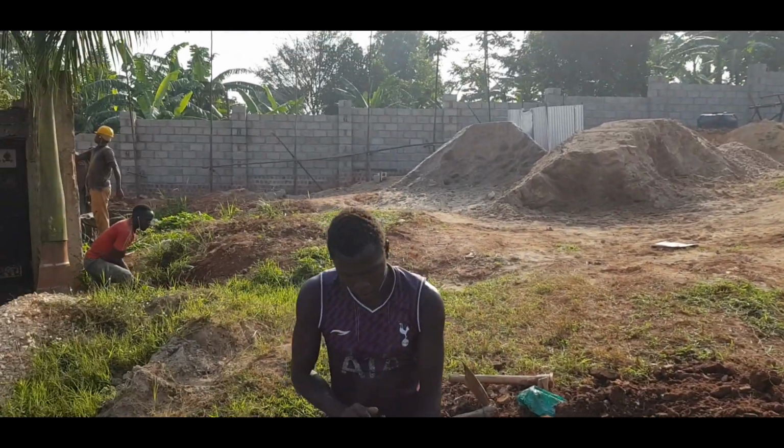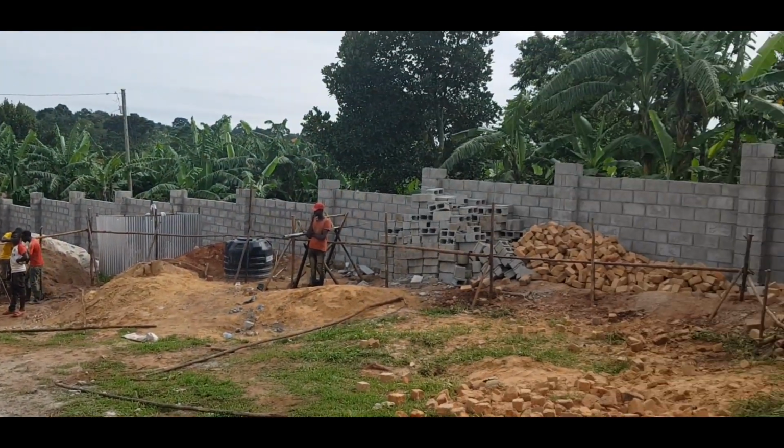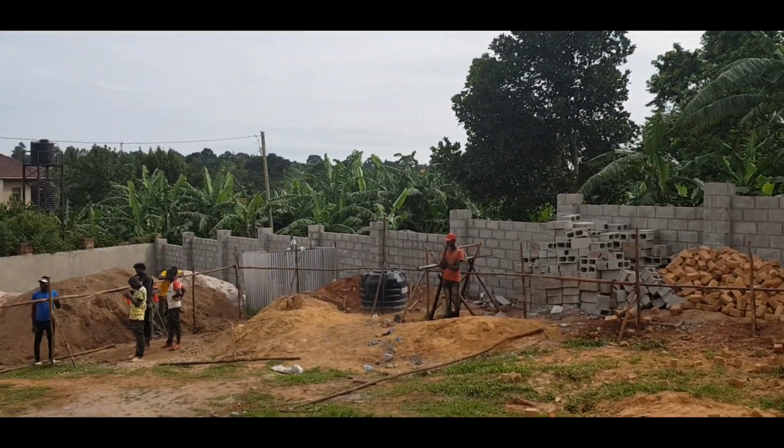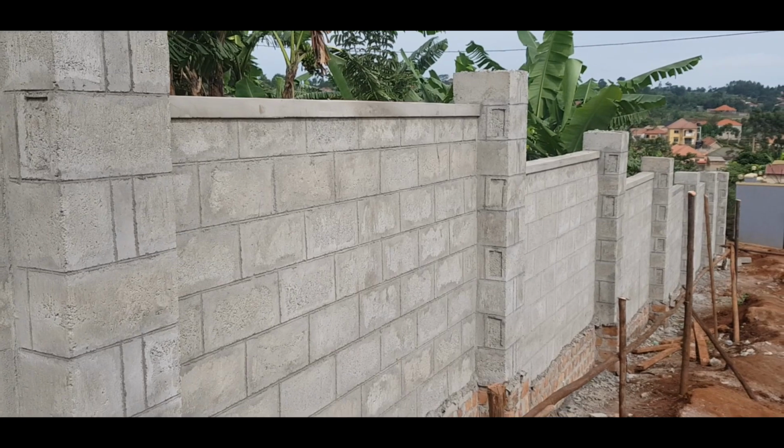So if you're building probably in a wetland, you might find that the base or the foundation of your boundary wall is actually done using hardcore. That might also cause a variation in the costs of construction.